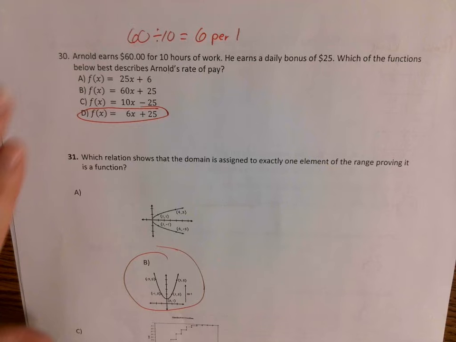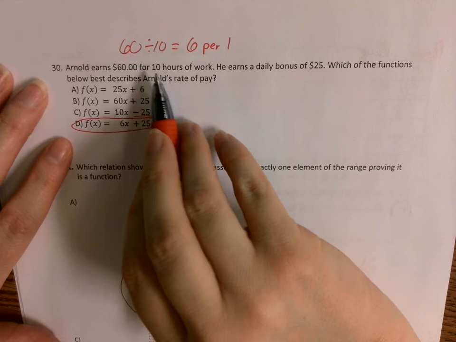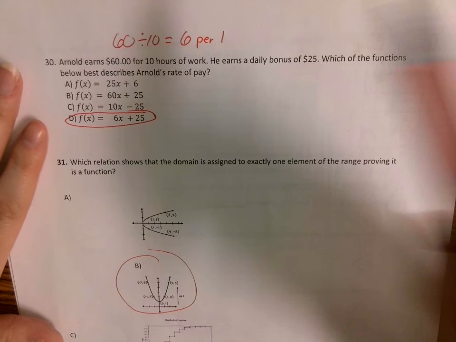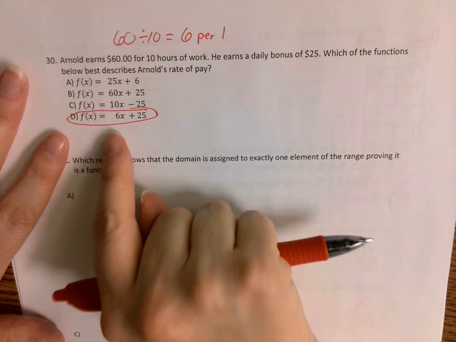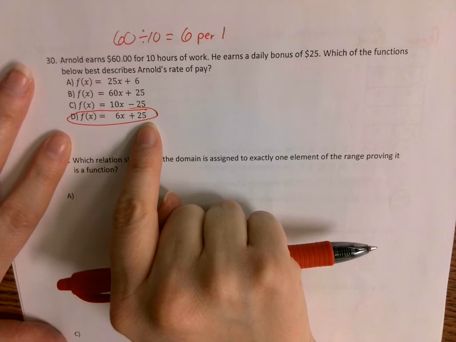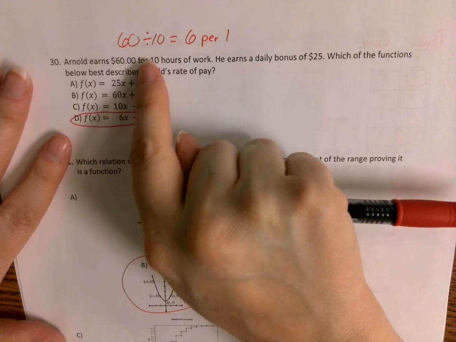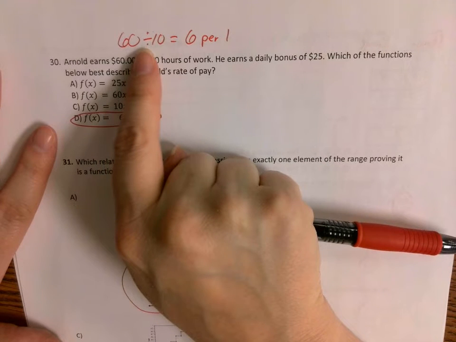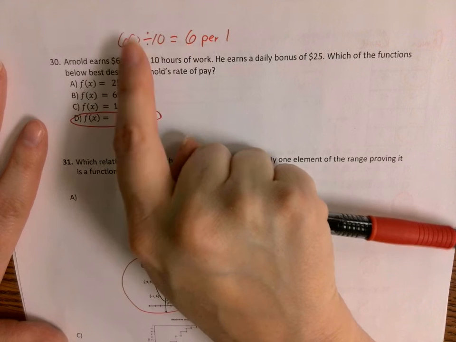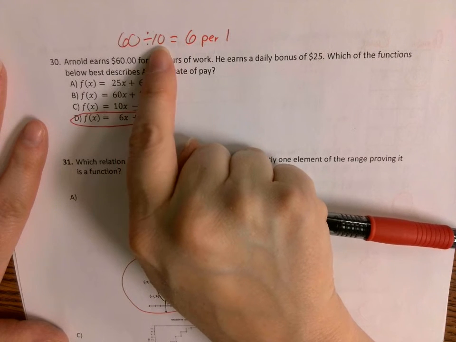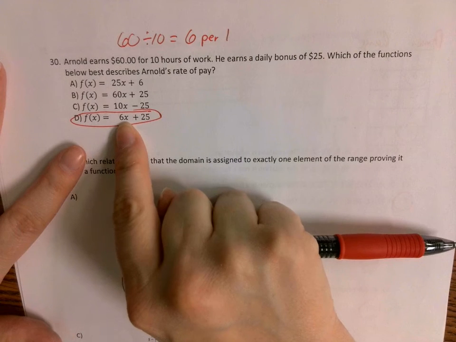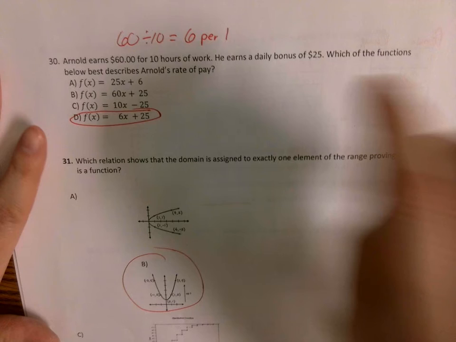Number 30, Arnold earns $60 after 10 hours of work, and he gets a daily bonus of $25. What's the function that describes his rate of pay? That would be 6x plus 25, because I know a lot of people chose 60x plus 25, but 60 is how much he gets after 10 hours, not after 1 hour. So you'd have to do 60 divided by 10 to get $6 per 1 hour. So $6 per hour, so 6x, plus that initial rate of $25 for his bonus.